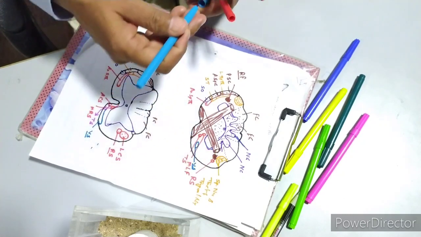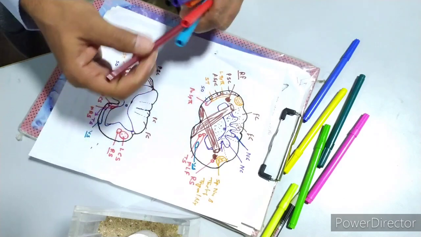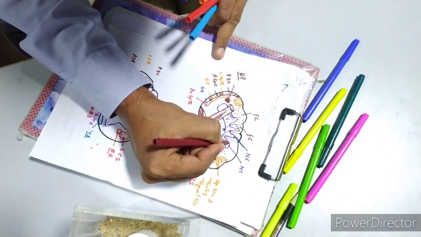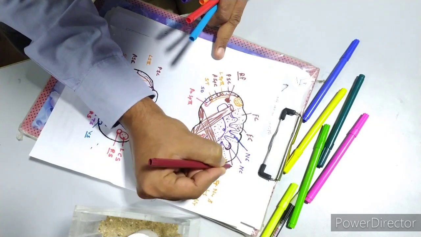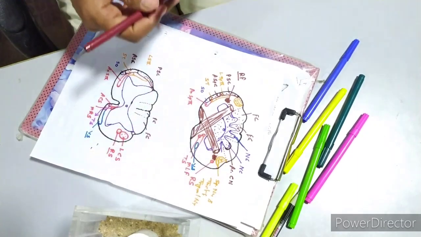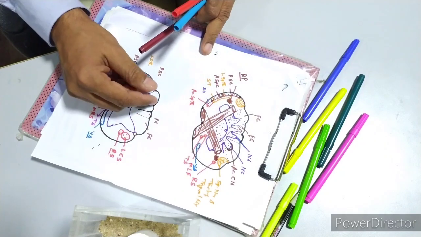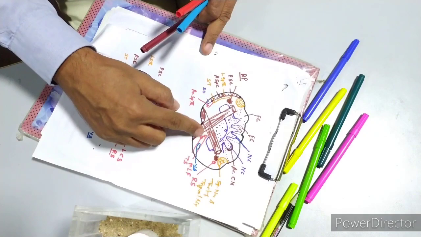There is also a small accessory cuneate nucleus, which caps the posterior side of the cuneate nucleus. So these are the nuclei present here.